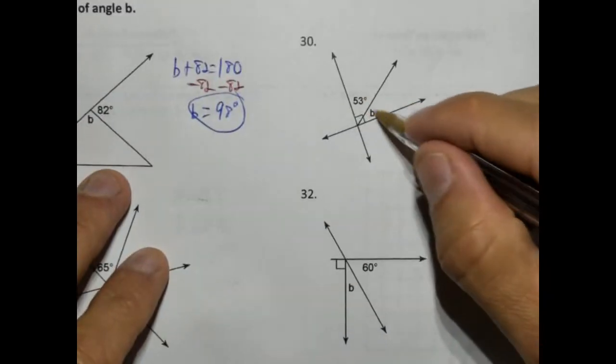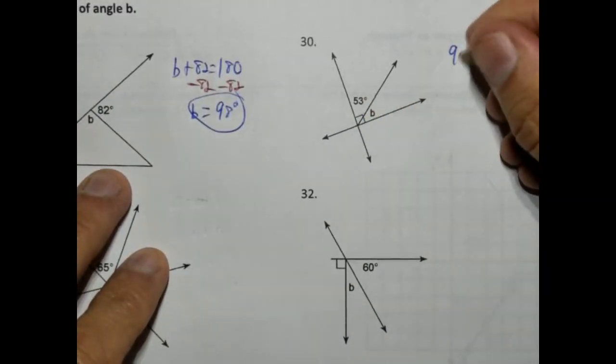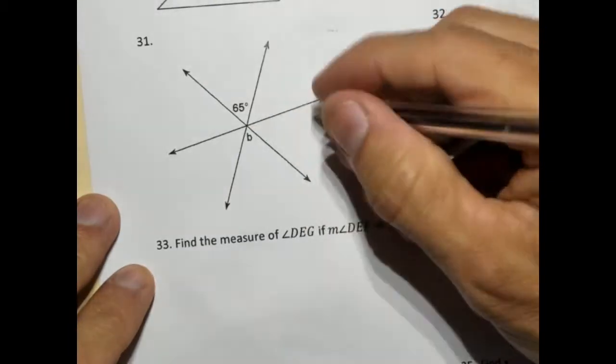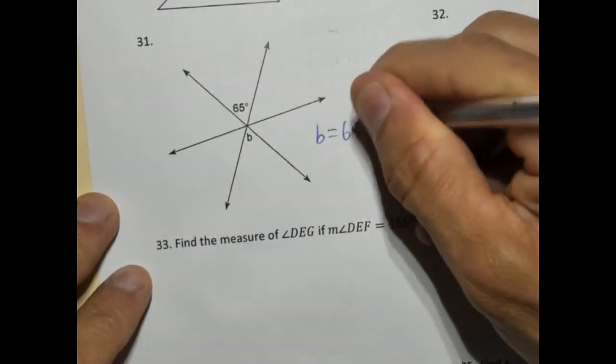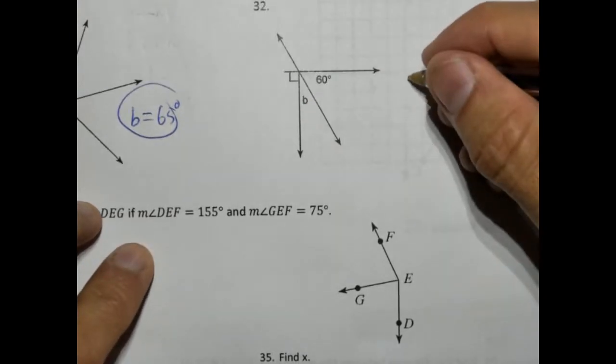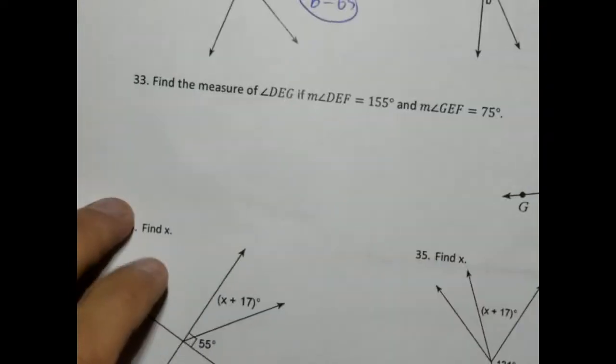And then here, these are going to be adding up to 90, so 90 minus 53 equals 37 degrees. I did that one a little quick. These are verticals, so this is going to equal 65 degrees. They're going to be congruent. And then these have to add up to 90, so it's 30 degrees. I'm kind of going fast, but whatever.